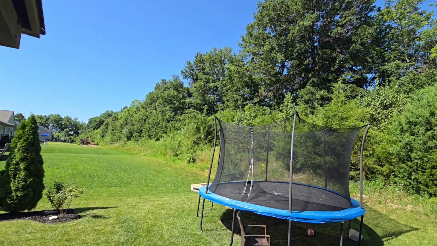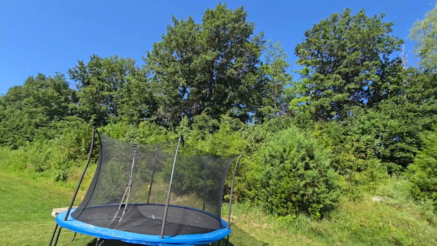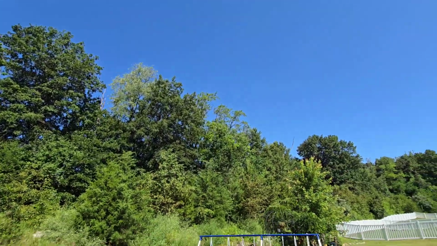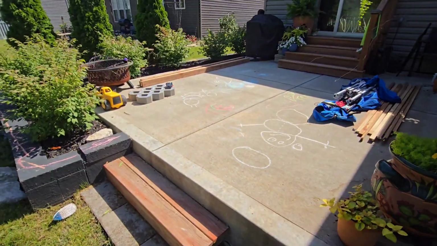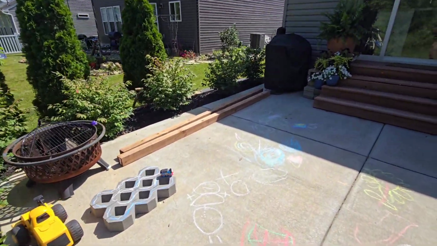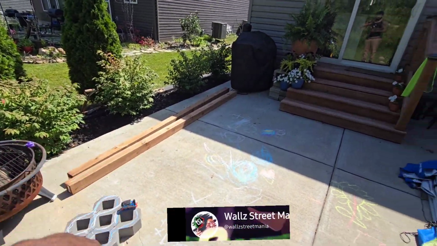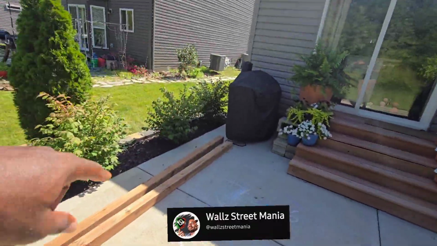It is Sunday and it is beautiful. I'm in the backyard. My wife is getting a privacy wall done right here. Well, it's going to be right here.